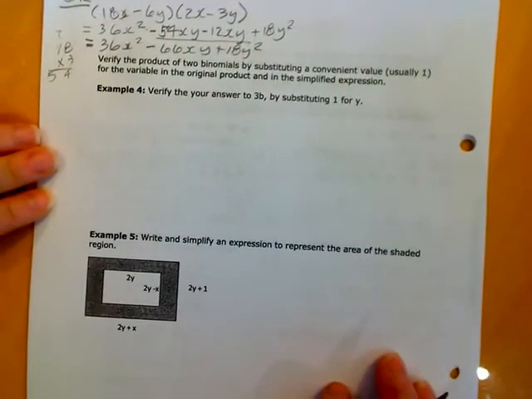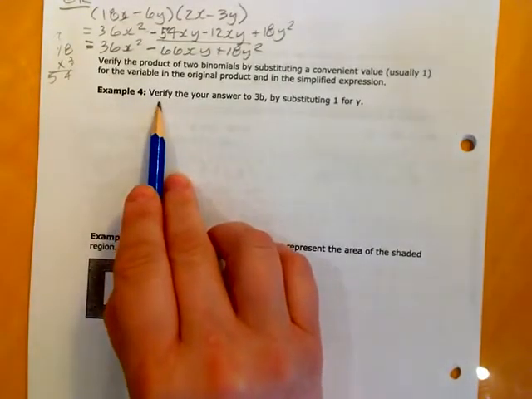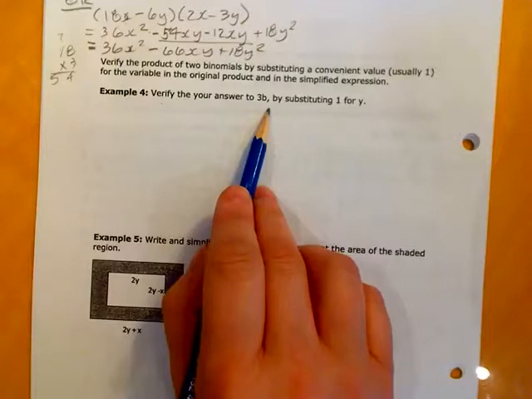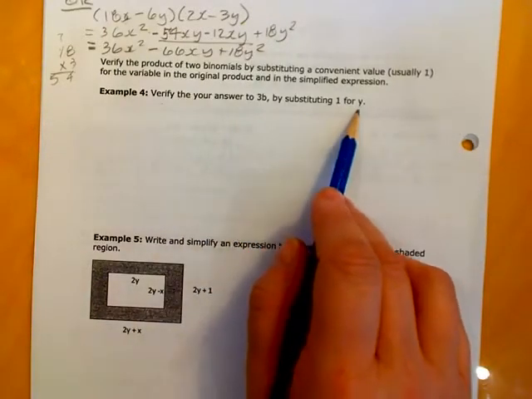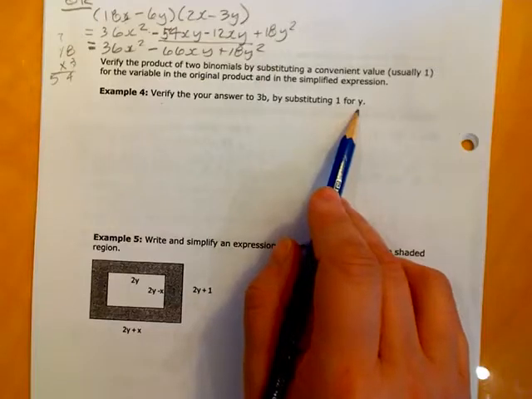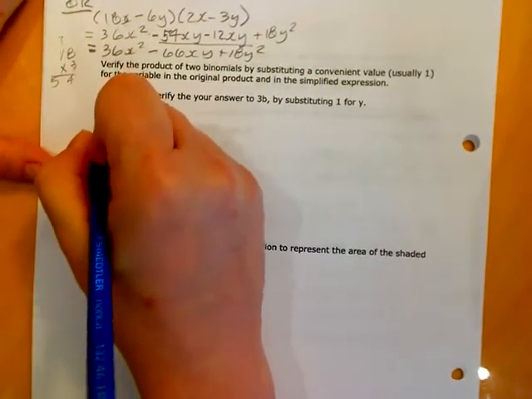Now let's take a look here at 4. Verify your answer to 3b by substituting 1 in for y. Okay, so what do they mean? So for 3b, here's what we're going to do. We're going to write this down.